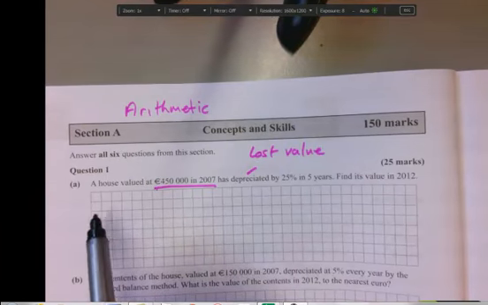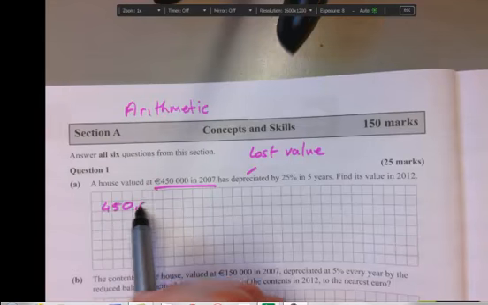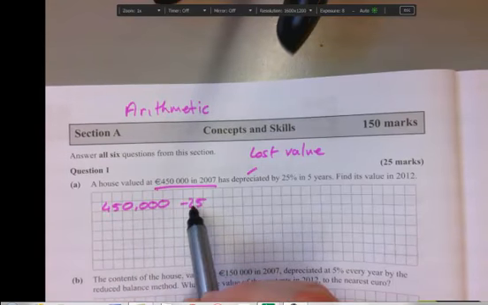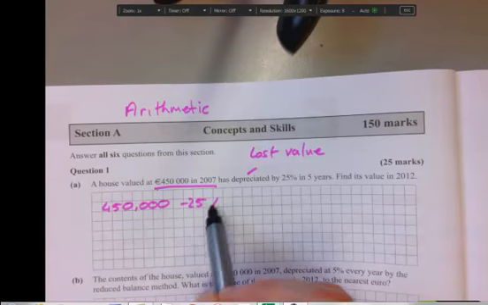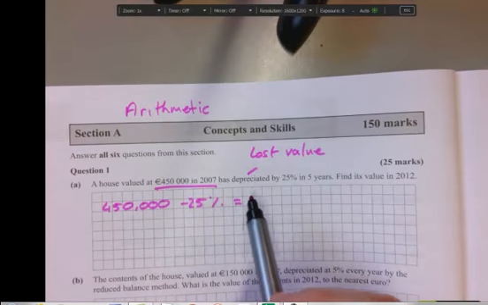So there's a couple of different ways that you can tackle this sort of question. You can say 450,000, and if you've got a Sharp calculator, you can just say minus 25%. If you do that, you'll get an answer of 337,500.